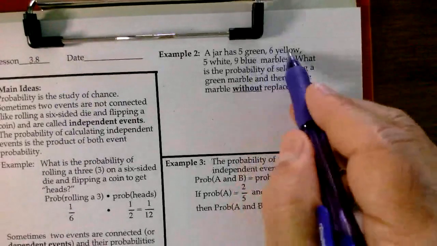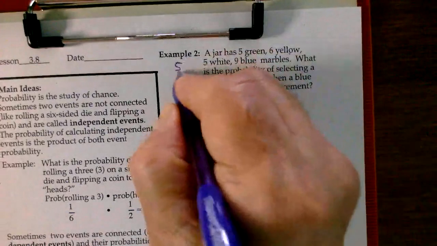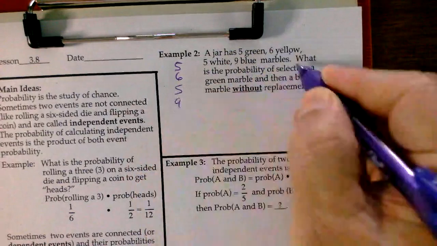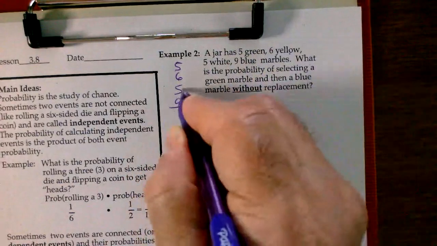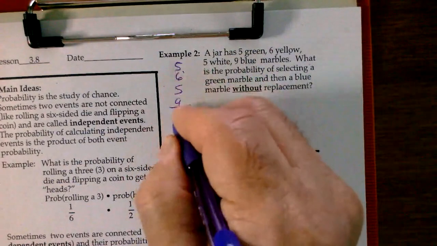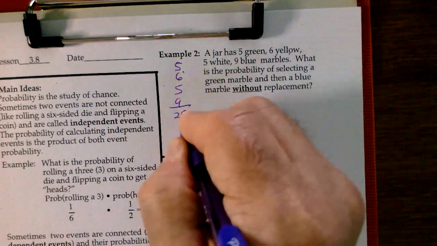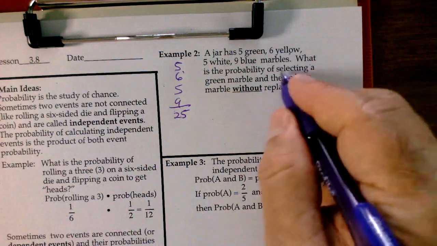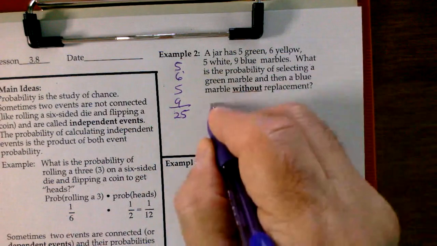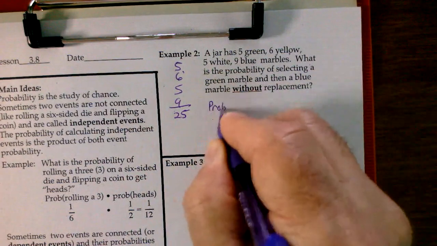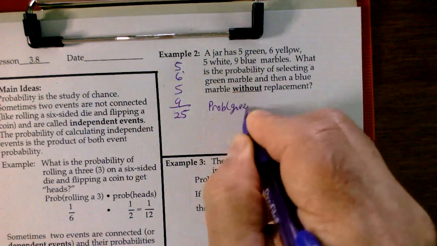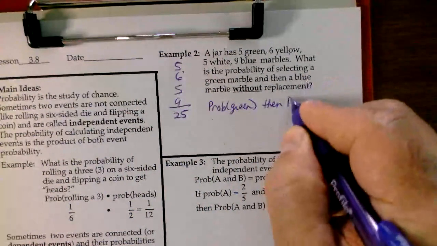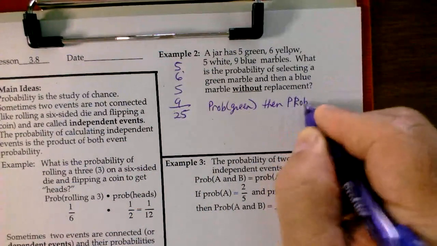Let's come over here. If I were to add up all these marbles, 5, 6, 5, 9, I'm going to get, let's see now, 25. Yes, 25 marbles. It says now, I want the probability of selecting a green marble. I'm going to write prob of green, and then a blue one, prob of blue.